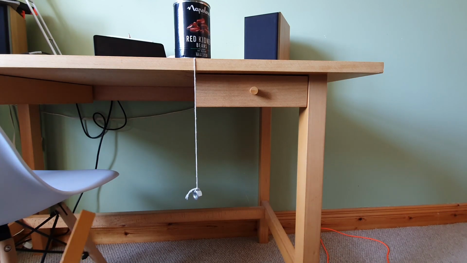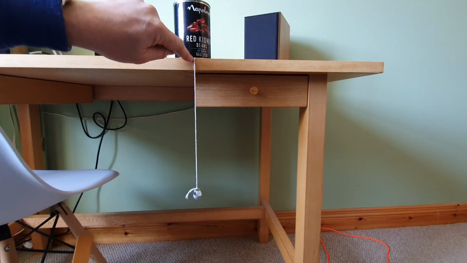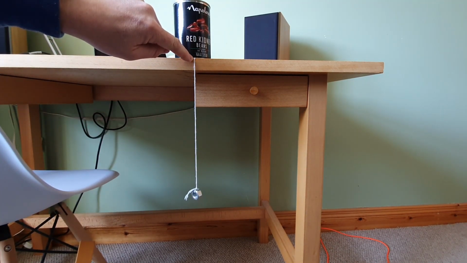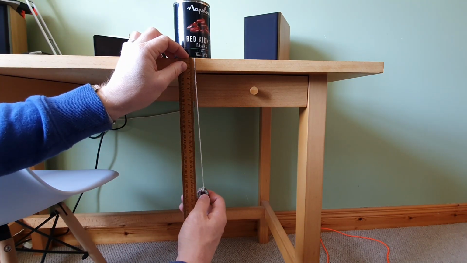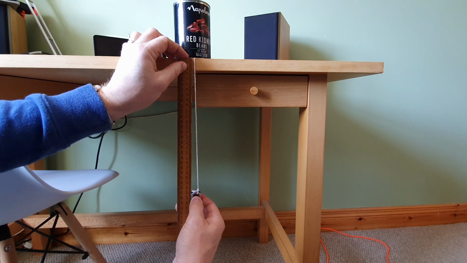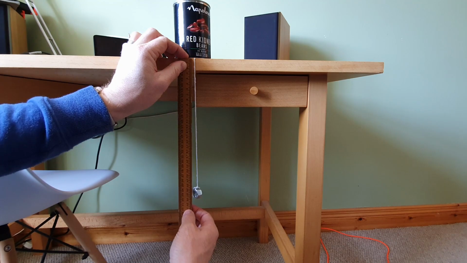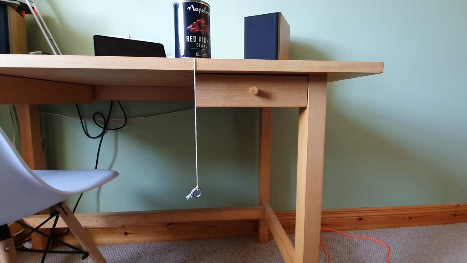To measure the length of a pendulum, we measure from the top corner of the desk, that's the point where it's swinging from, down to about the middle of the heavy object. So in this case, that's at about 26.5 centimeters. Be precise with your measurement. Your ruler can measure to a millimeter. You should give your answers to a millimeter.